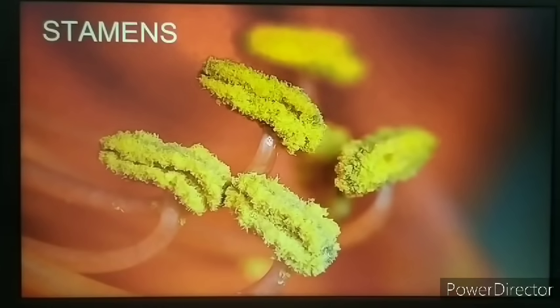As you can see in this module, a stamen is shown which is composed of pollen grains. It is a fine powder, usually yellow in color, and this pollen grain makes us sneeze if it enters the nasal passage. Flowers use pollen to make seeds and fruits through a process called pollination.